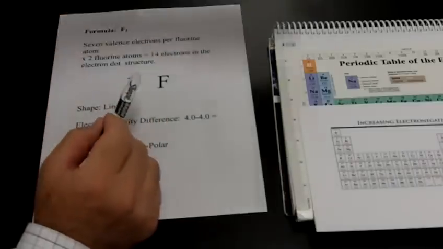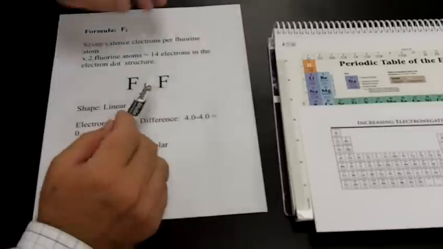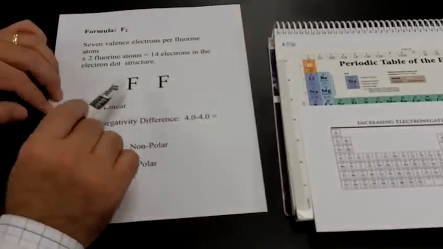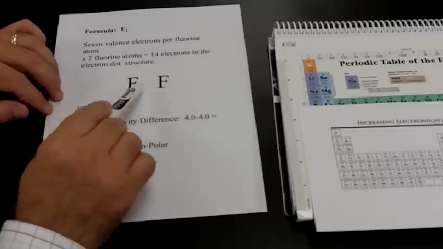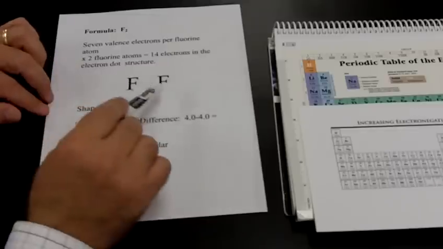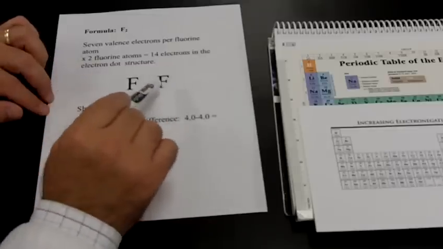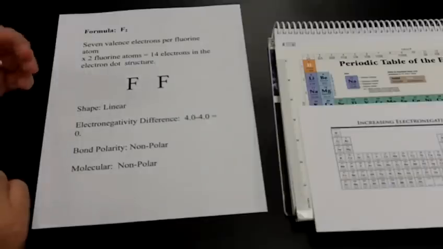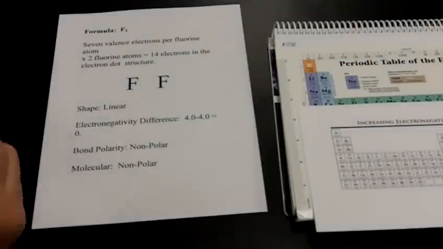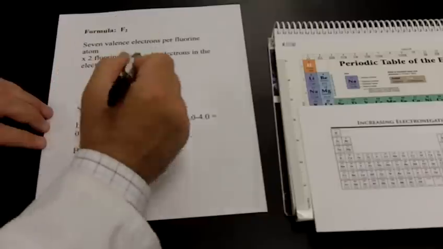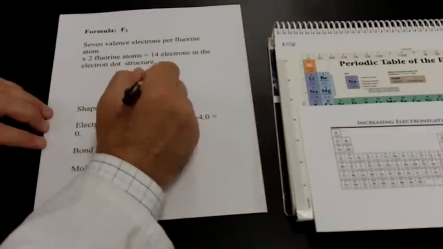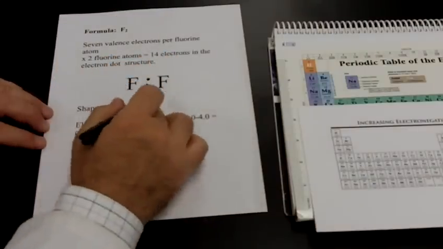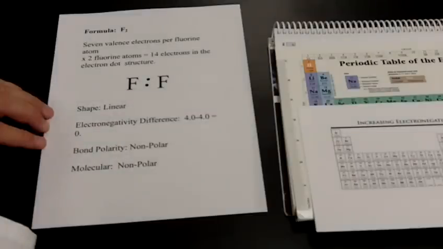But fluorine, I can see from the positioning on the periodic table, has 7 valence electrons. That means 7 valence electrons from each of the fluorines for a total of 14 valence electrons in the structure. Again, I need the structure to be able to help me to understand what the shape is. So fluorine, for example, will have 14, and 2 of those 14 will go into simply making the covalent bond between those two fluorine atoms.